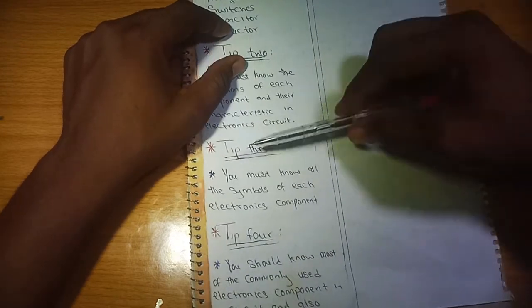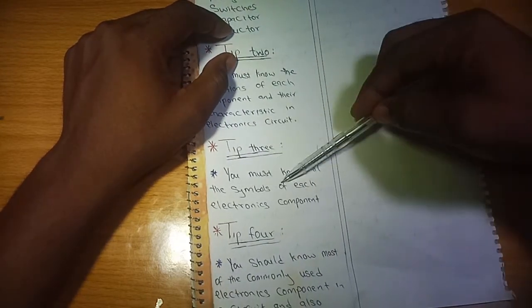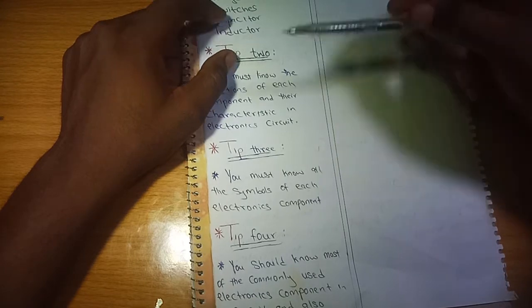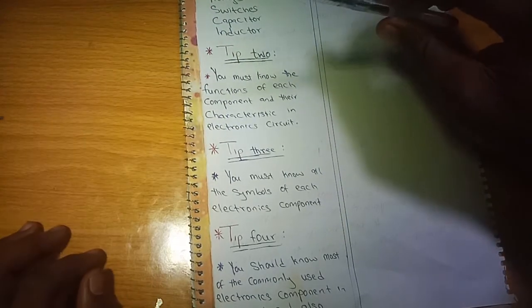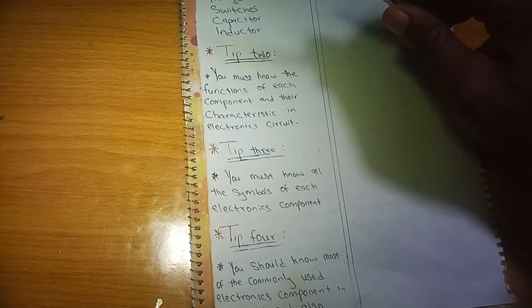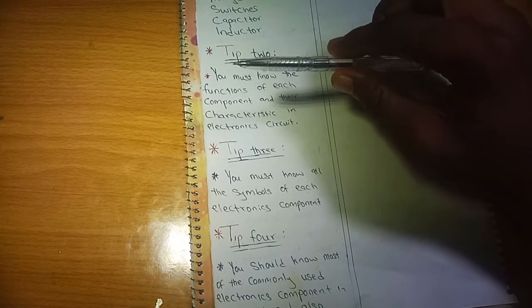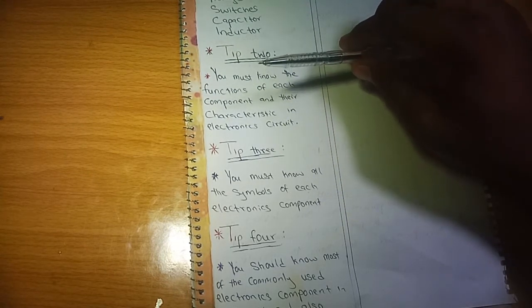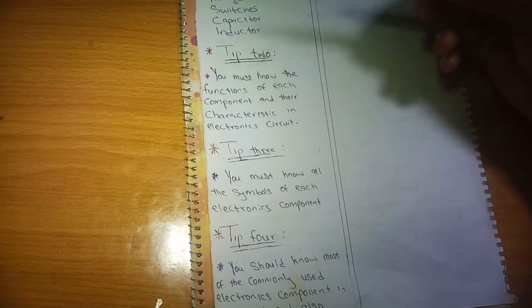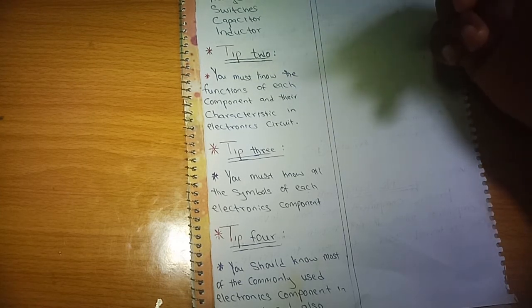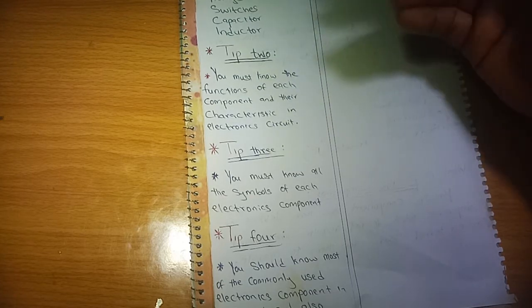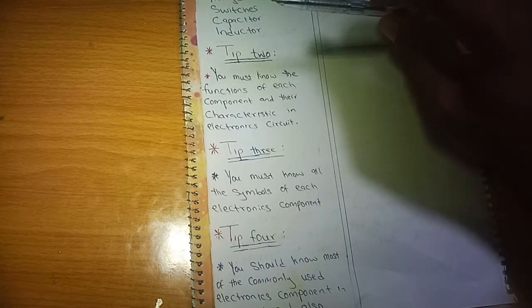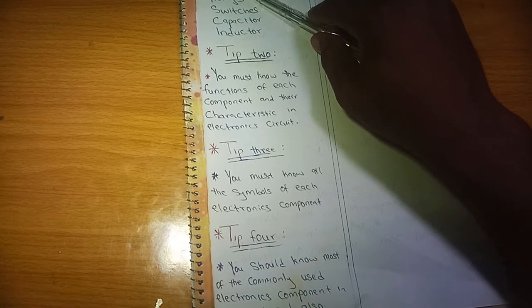Then the third tip is that you must know the symbol of each electronics component. That is an important tip. That is an important point. You must know their symbols so that you can read any schematic, any circuit diagram. You can go online, search any circuit diagram. You must identify their symbols to know this resistor has a symbol.